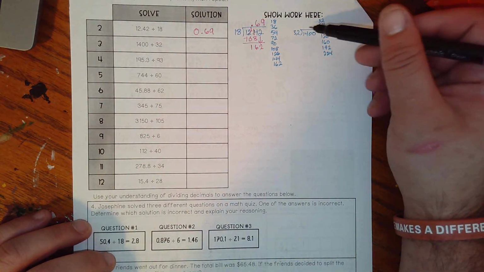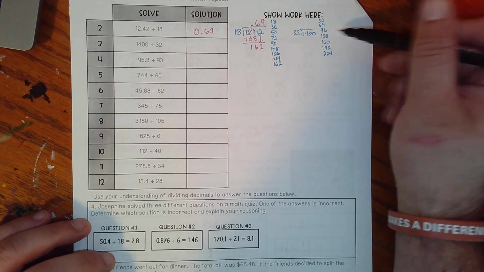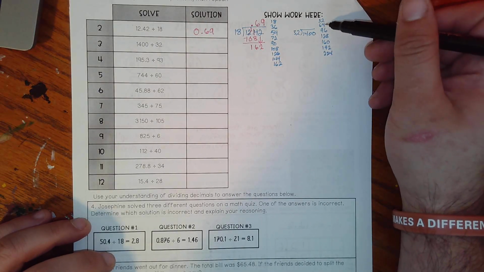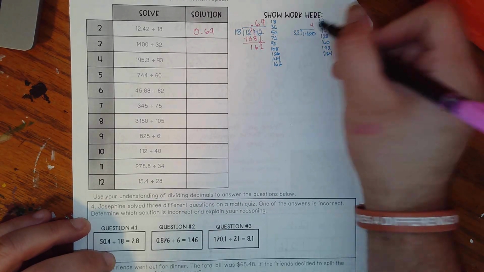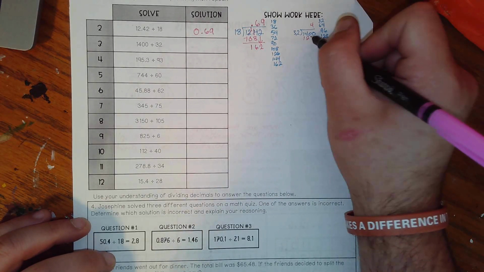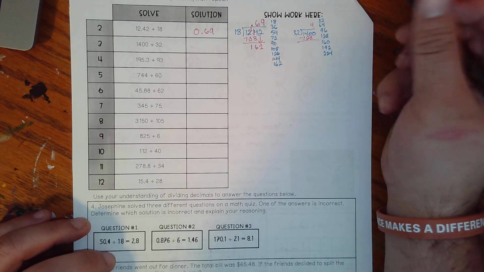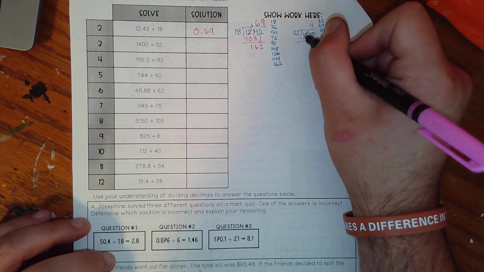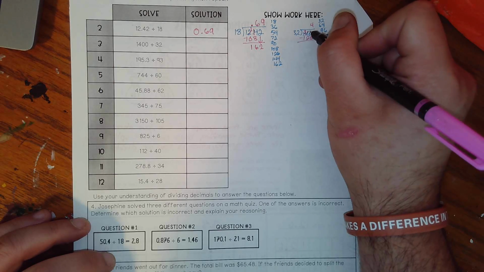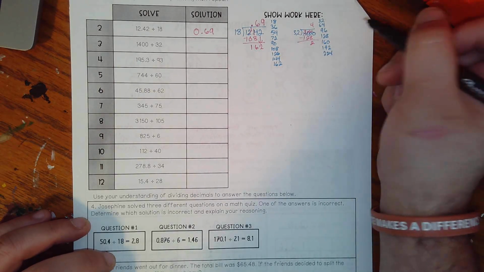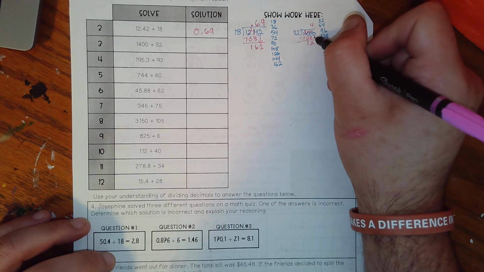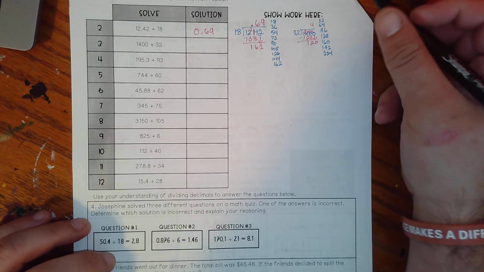So let's see how many times 32 can fit inside of 140. We got 1, 2, 3, 4. So it looks like it's 4 times. That's going to give us 128. Can't take 8 from nothing, so we have to borrow from our 4. That's a 3, and that's a 10. 10 minus 8 is 2. 3 minus 2 is 1. And we bring down our 0.